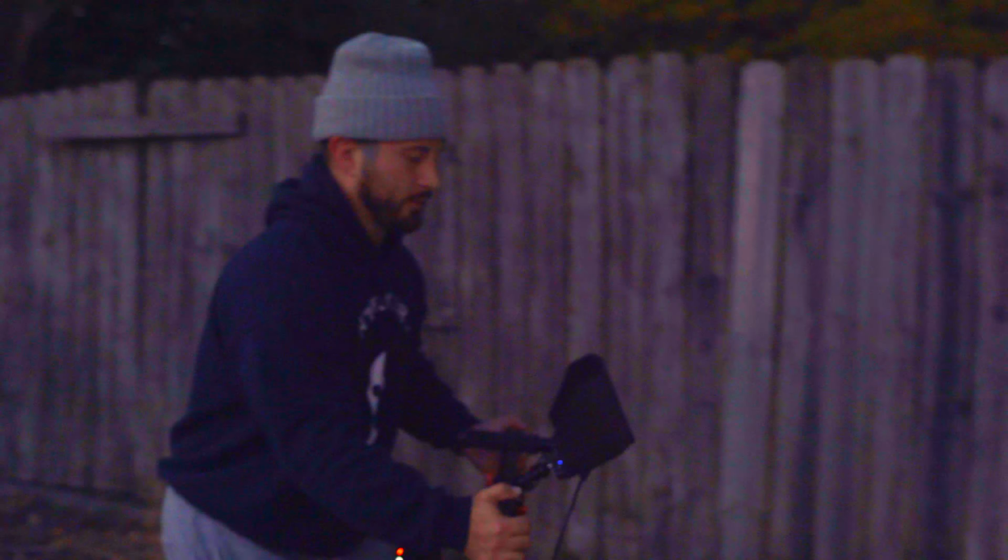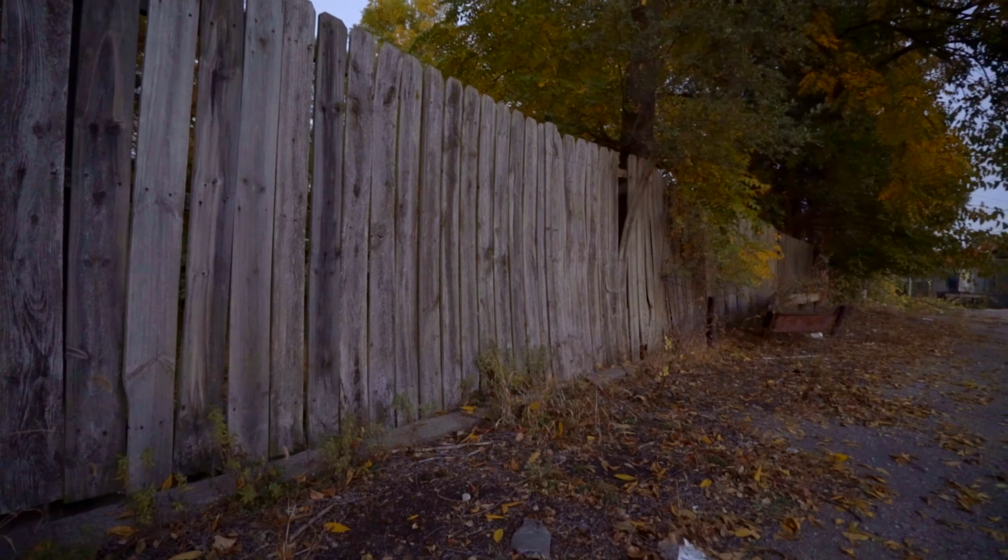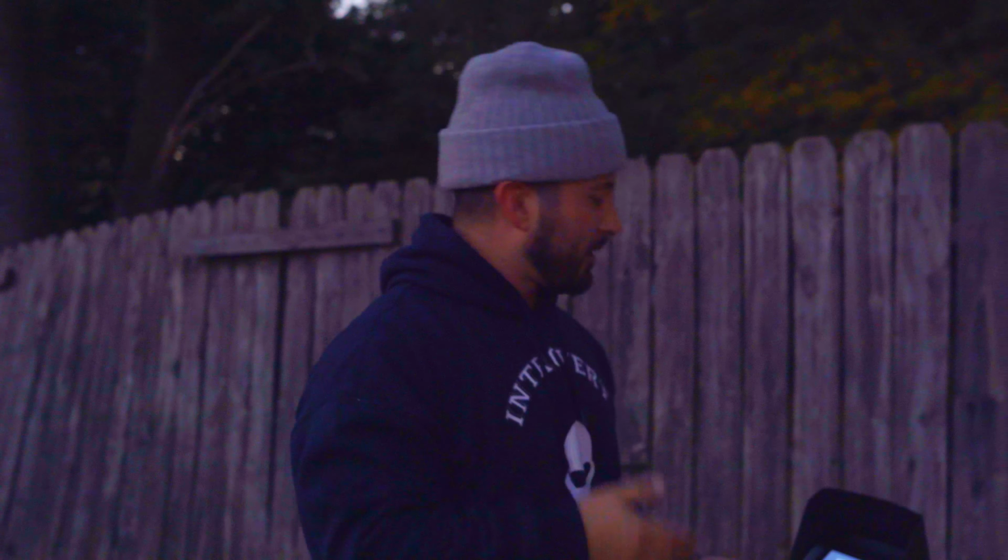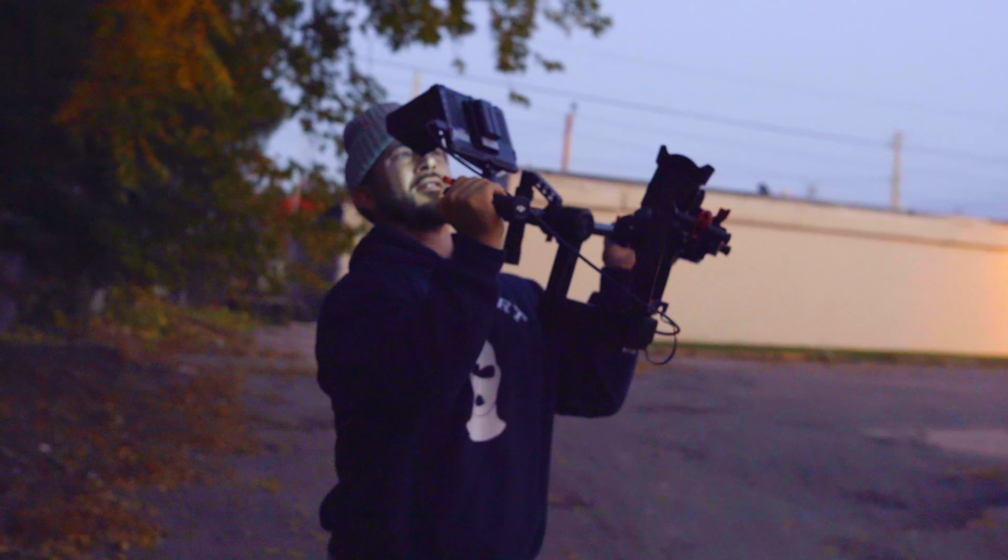Walk towards it. So that's kind of like the whole V technique. Go diagonal towards it, diagonal back, and then you speed up that part.